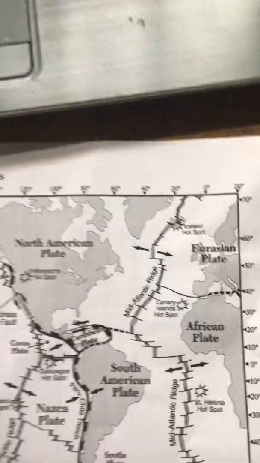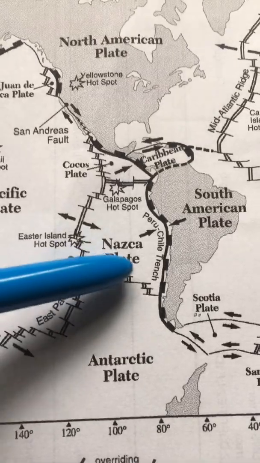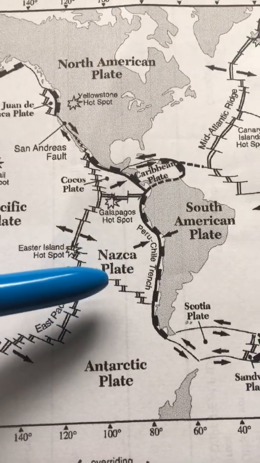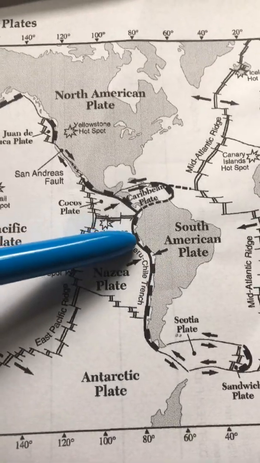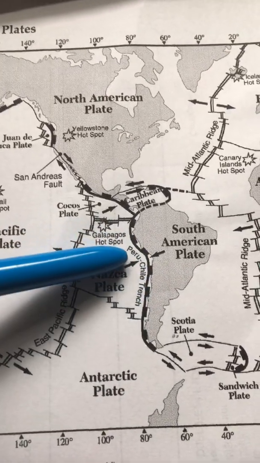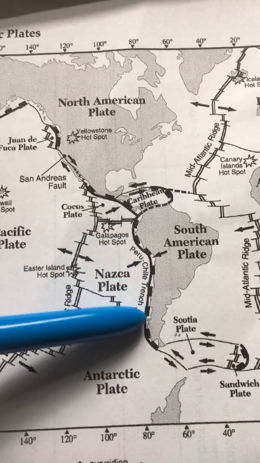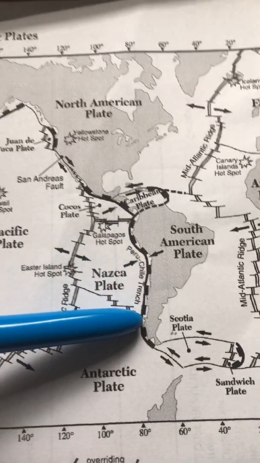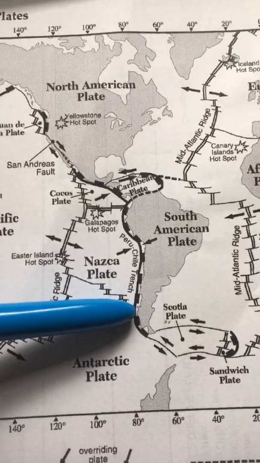Okay, the last plate boundary, and I think we used this as an example yesterday, is the Nazca plate with the South American plate. If you notice, the two arrows are coming together. They call it the Peru-Chile Trench. We'll talk about what a trench is. A trench is really a good indicator of what's happening below the surface. It helps to support that one plate is subducting.